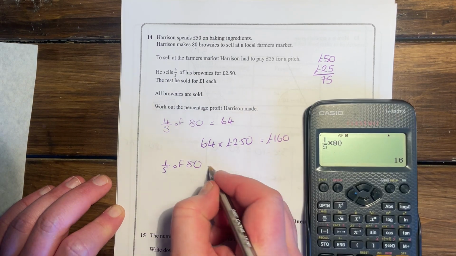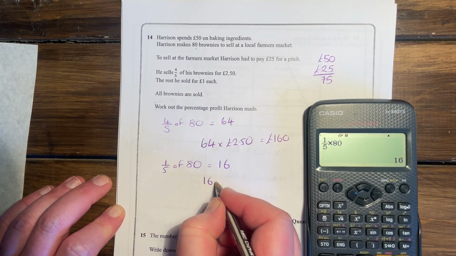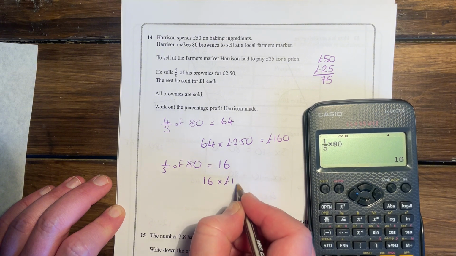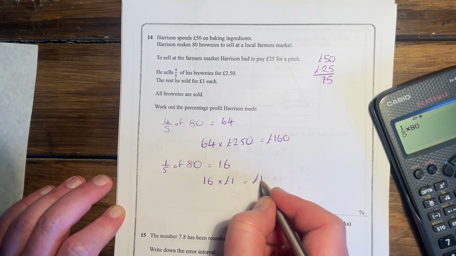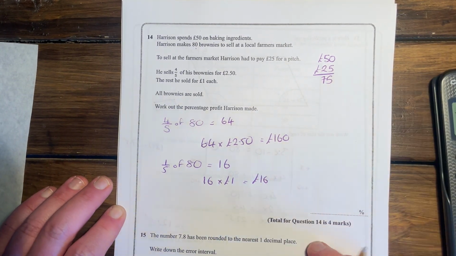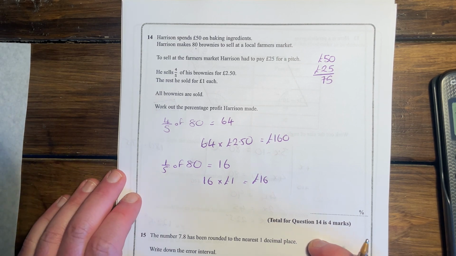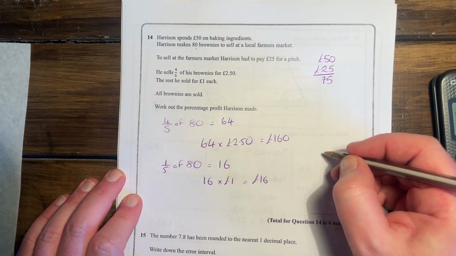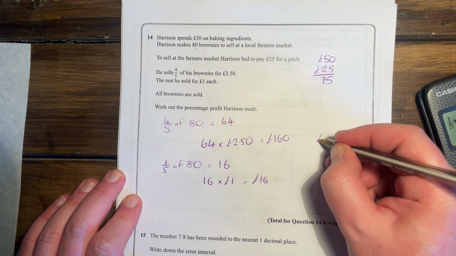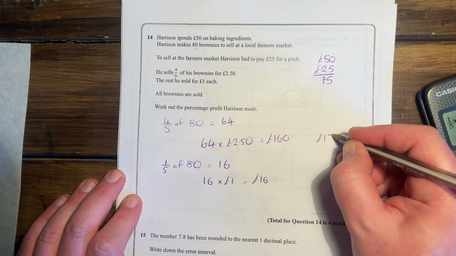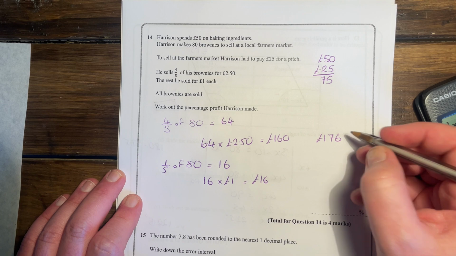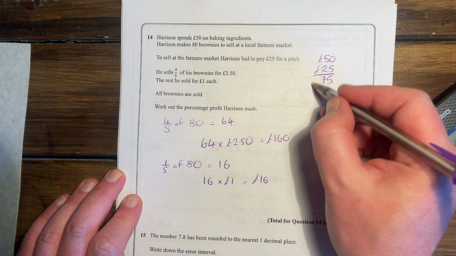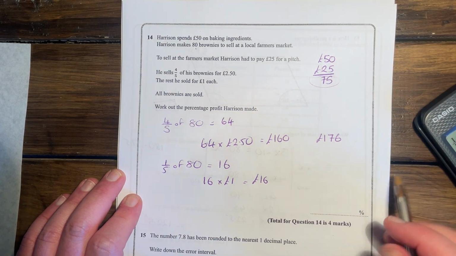So 16 of the brownies. So 16 brownies times by £1 each. That's easy enough. That's £16. Right, so how much did he make? Well, he made £160 on those ones, 16 on there. I'm going to say he's made £176. So, initial investment, £75.